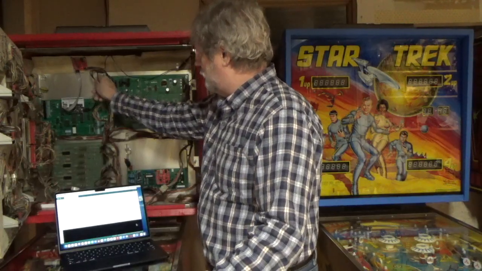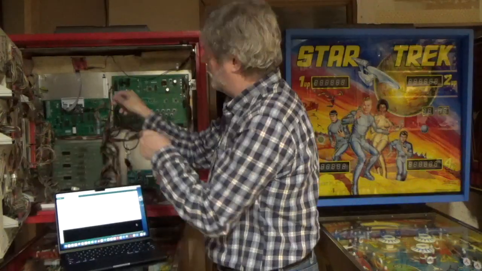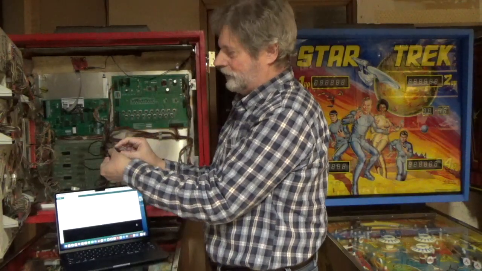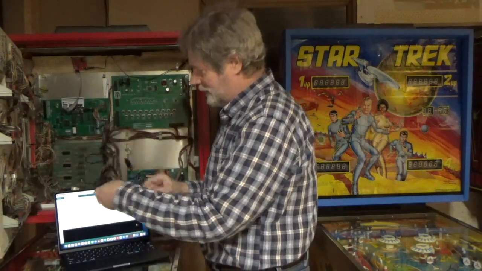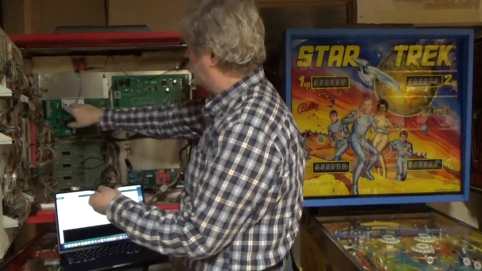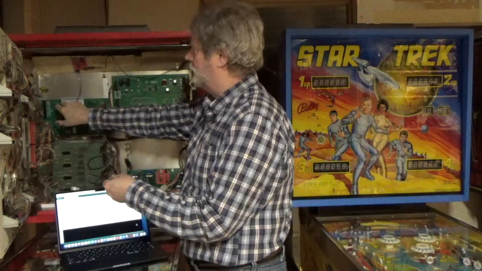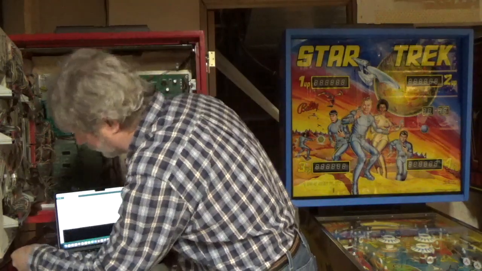Now, to do this with a laptop, we have a cable coming out of the Arduino here. We can plug this into the laptop. Make sure the pinball is turned off. And make sure there's this connector called switch. Make sure there's a jumper across there. So let's try plugging this in.